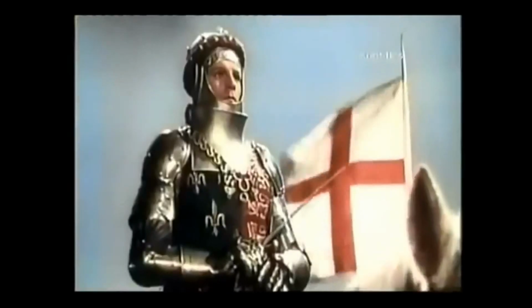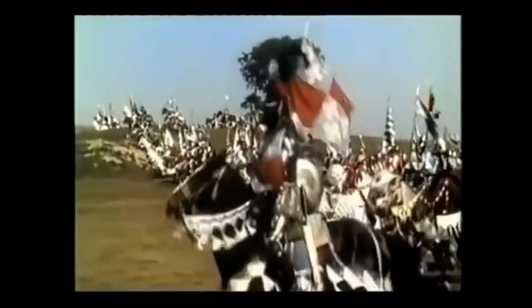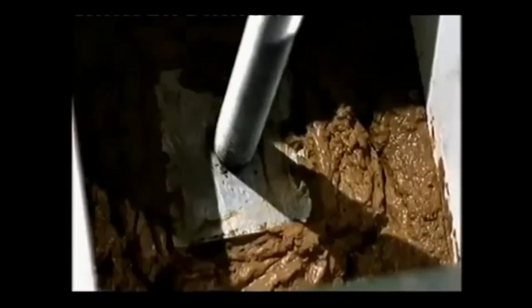In 1415, Henry V led the English into battle against the French. Historians have always put this triumph down to the most feared weapon in Europe, England's trump card, the longbow.